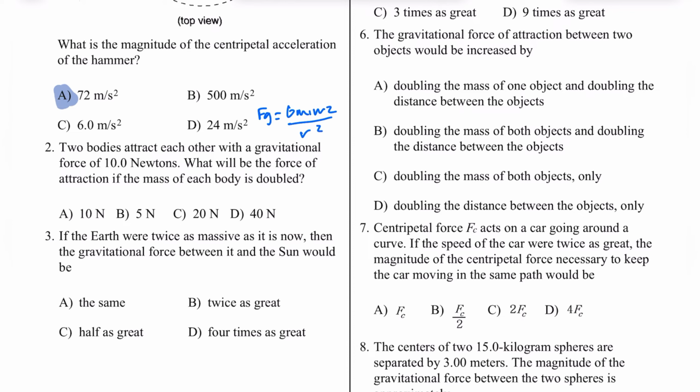But if you double both masses, the force will quadruple, because mass is directly proportional to the force. And let me show an example of this. So the initial force was 10 newtons, right? So let's pretend that mass 1 equals 5 kilograms and mass 2 equals 2 kilograms. And the radius was 1. So 5 times 2 equals 10 over 1 squared. That's just 10 divided by 1, which is 10.